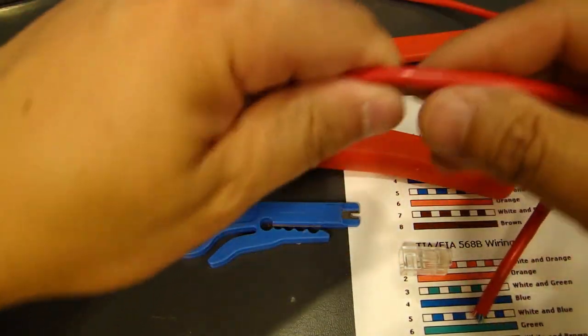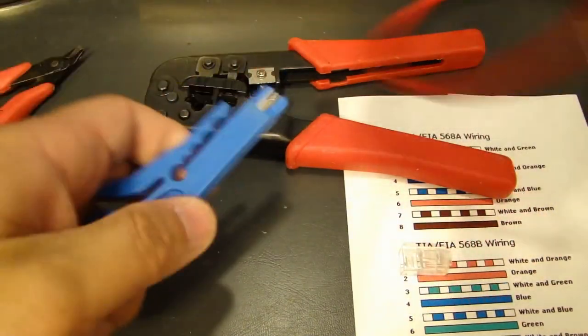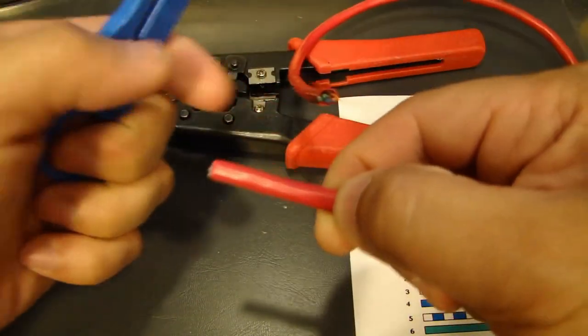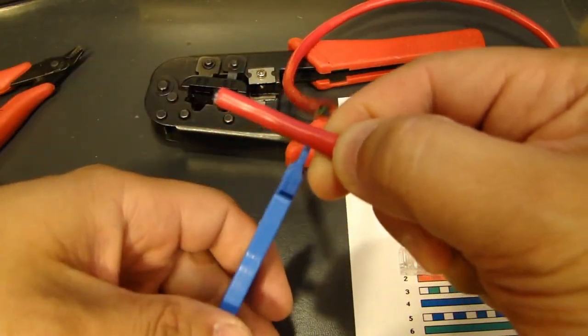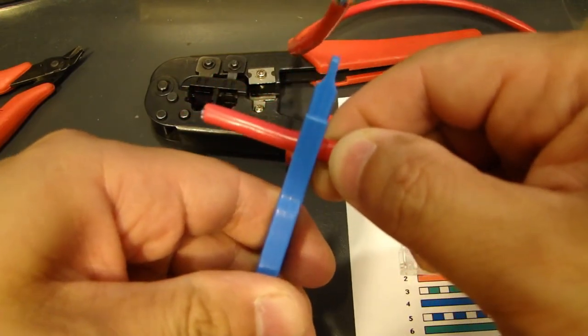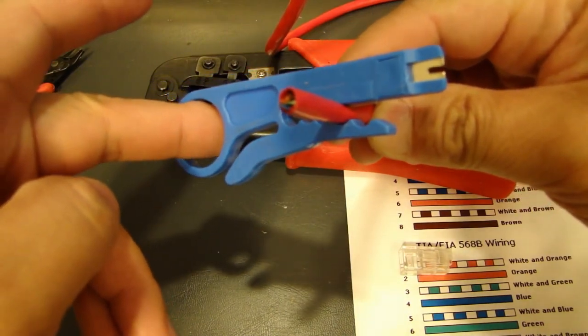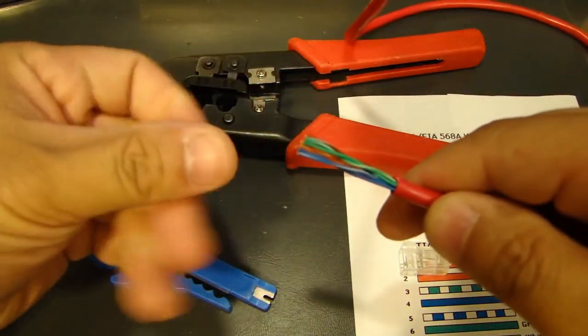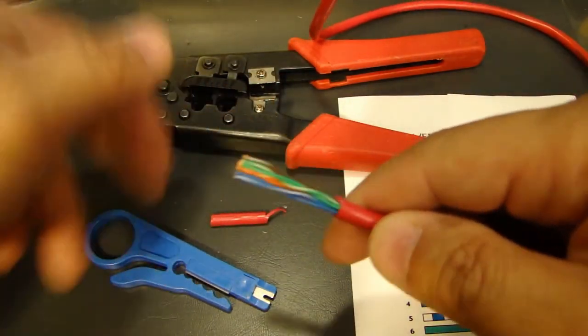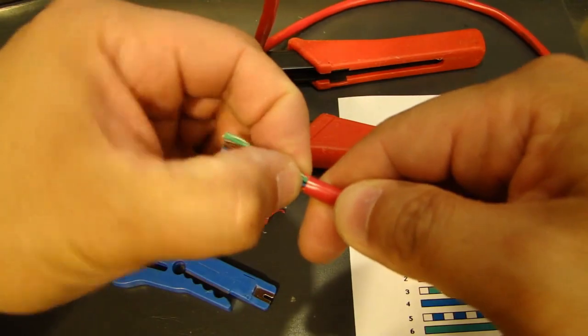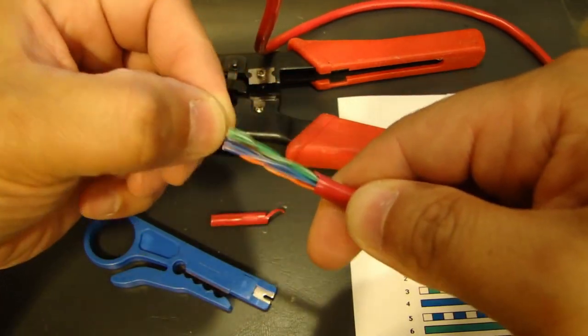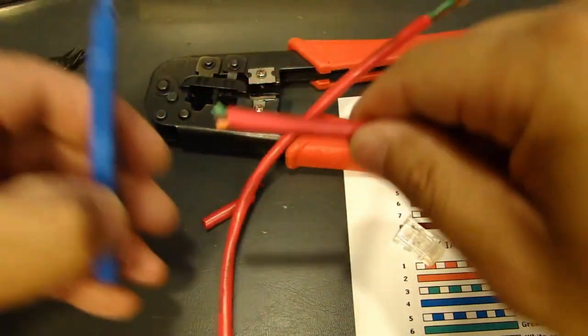So first, get the cutter and give it about an inch and a half. You don't want to make it too short. I just put it around this size here on the cutter, and just a couple of turns, and it comes out. You don't want to keep twisting it because it starts cutting into the inside wires. We can go ahead and prep this one also. Just do this, quick turn.